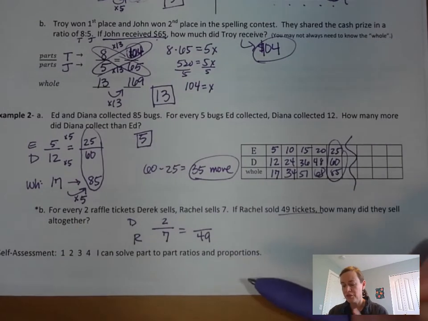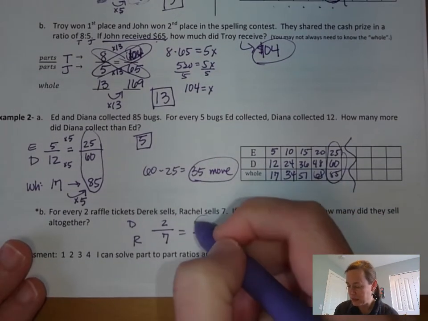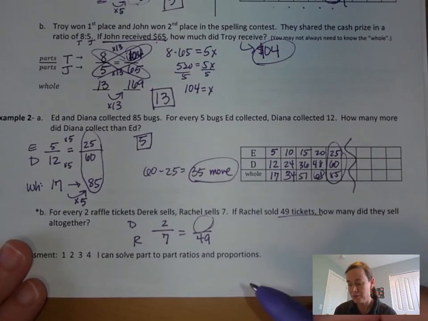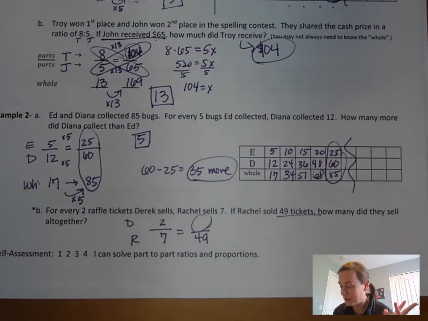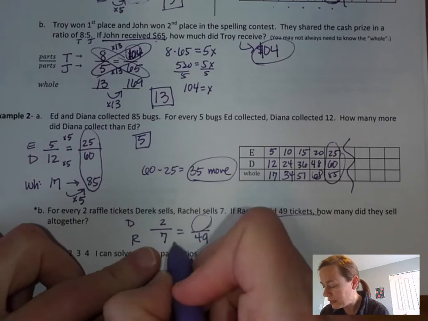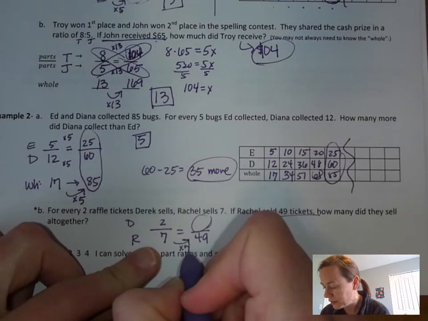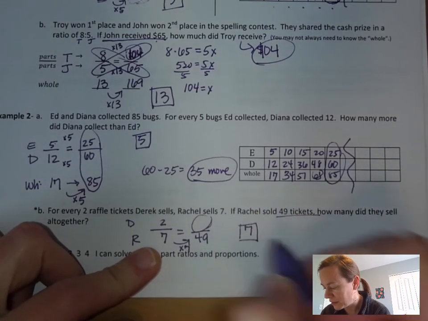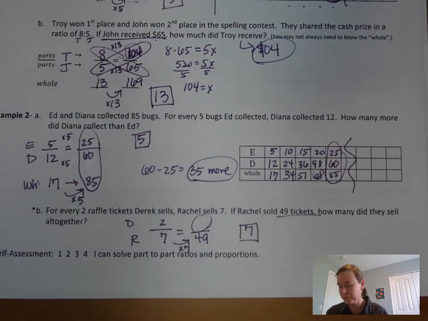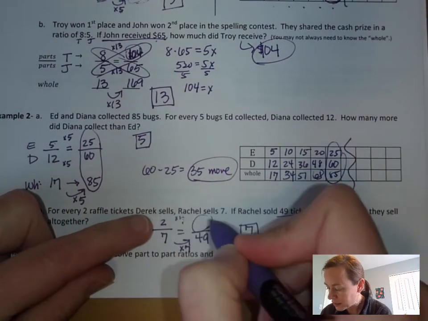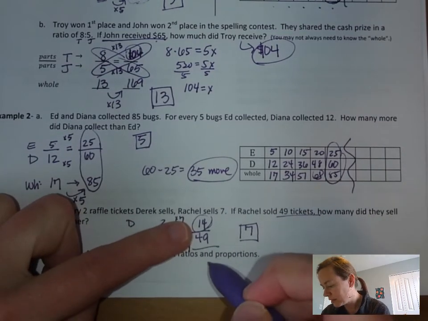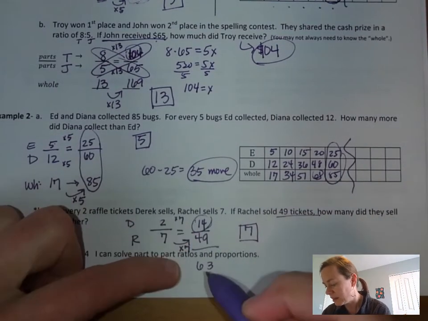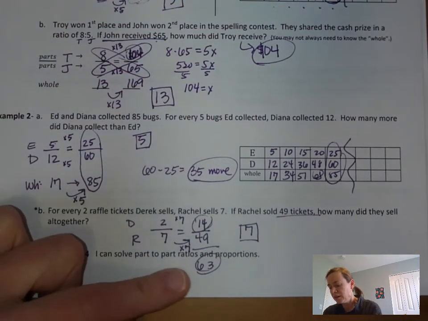Okay, so for the altogether, we need to find that and then add them up. Or you could add these and figure out the scale factor. A couple different ways to solve it. So 7 times what equals 49? Times 7. So scale factor is going to be 7. I'll go ahead and put that in a box so we can remember it. So 2 times 7 is going to be 14. And now 14 plus 49, 4 plus 9, 13, 63 for the total.